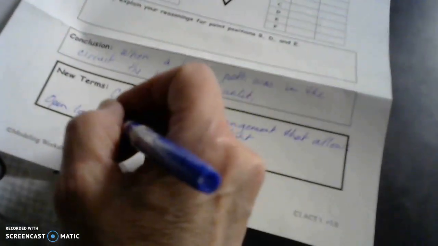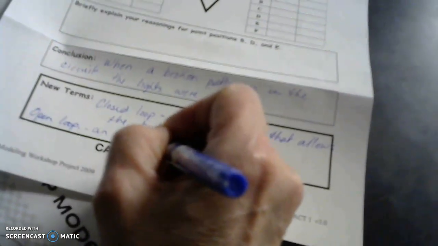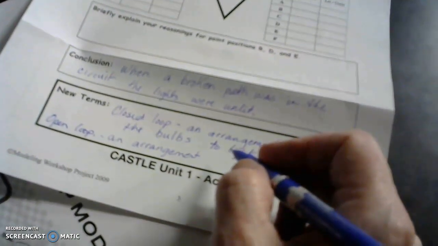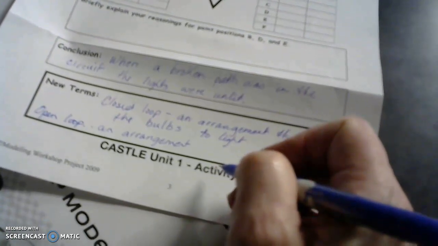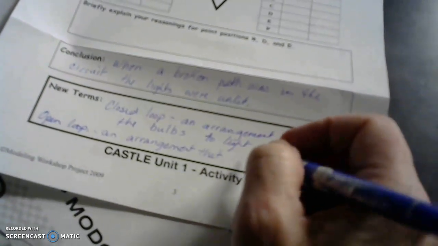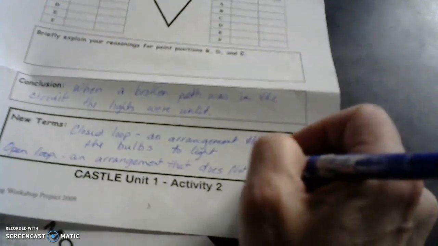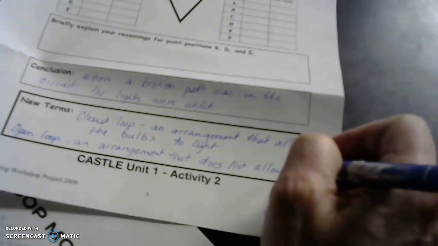So go back to the sheet, and where I have open loop, we're going to say an arrangement that does not allow the bulbs to light.